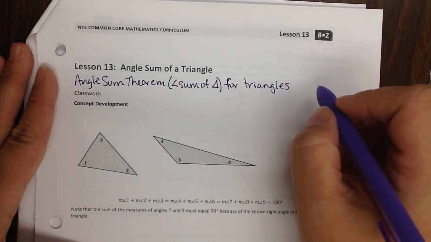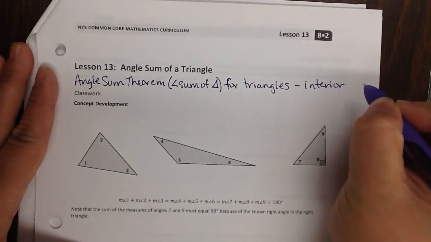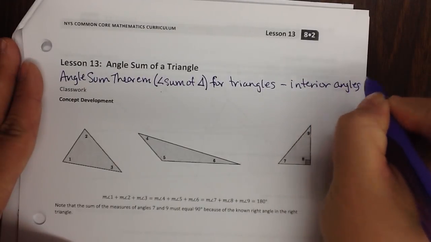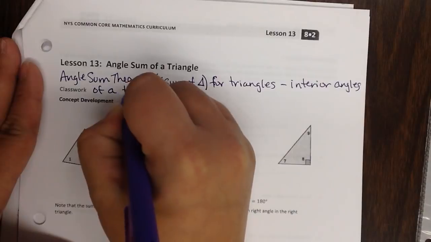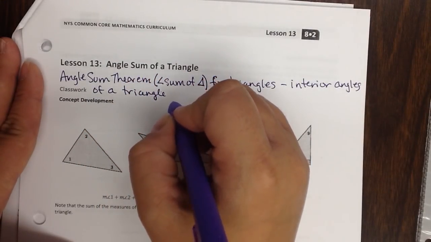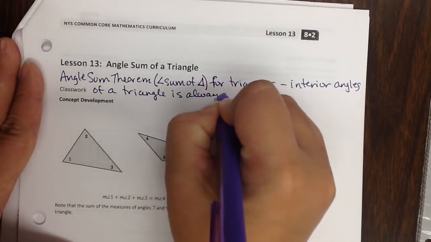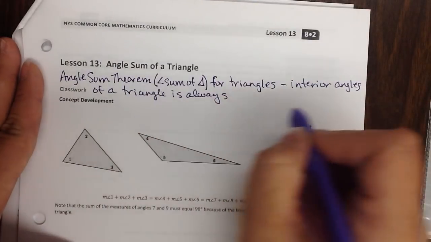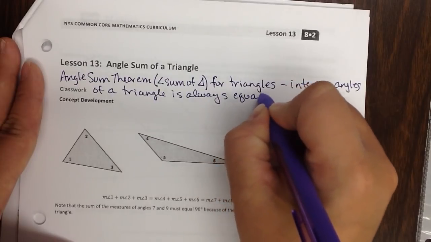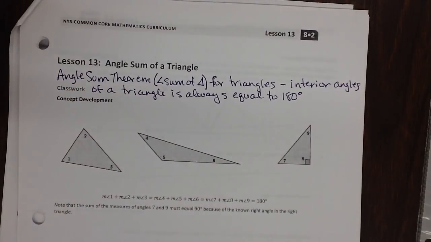Okay, and all it says is the interior, which is the inside, angles of a triangle is always equal to 180 degrees. Okay?